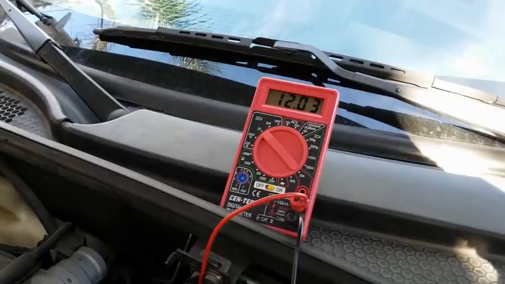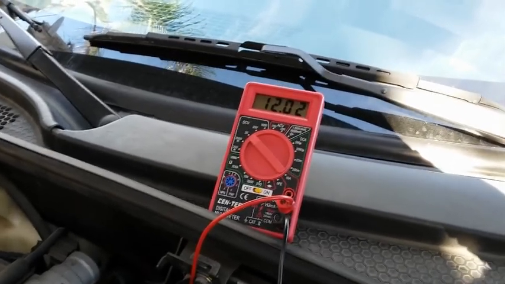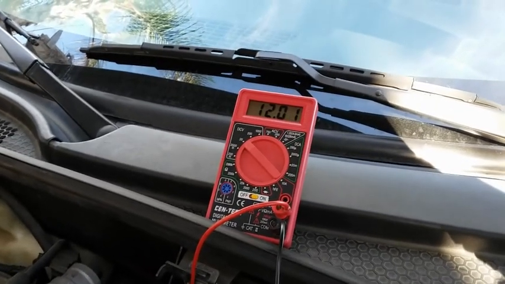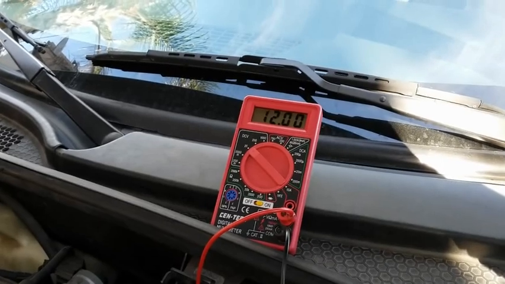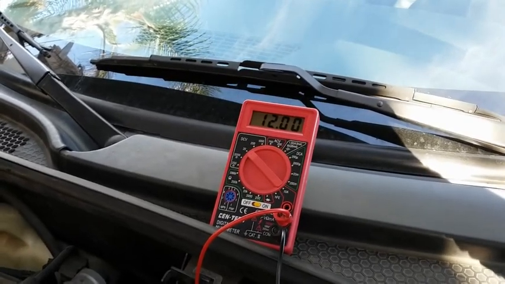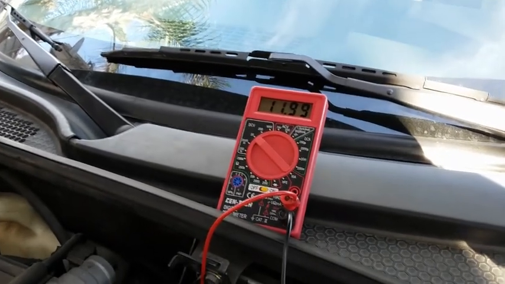Oops, I forgot to leave the key on. Alright. So this is with the key on, engine off, our voltage is approximately 12.01. So after 90 seconds, this voltage should drop back to 0 volts.